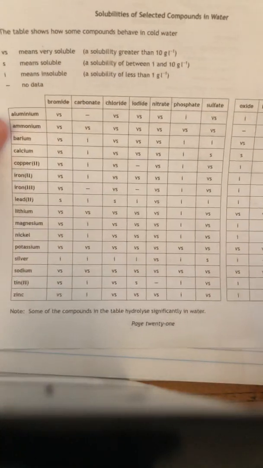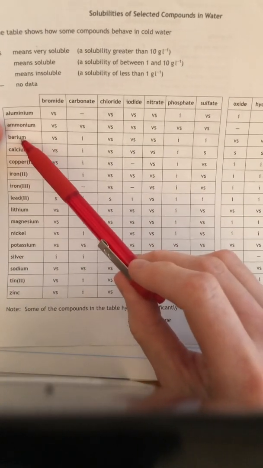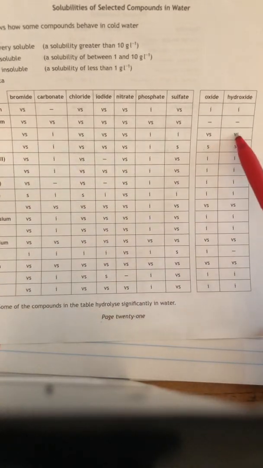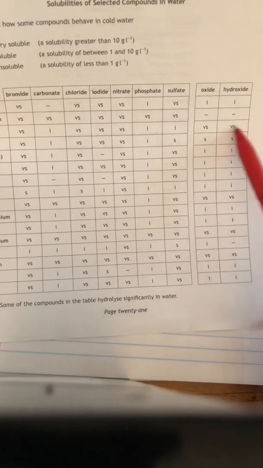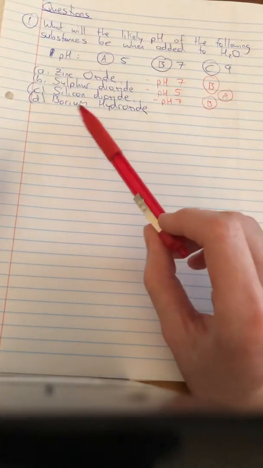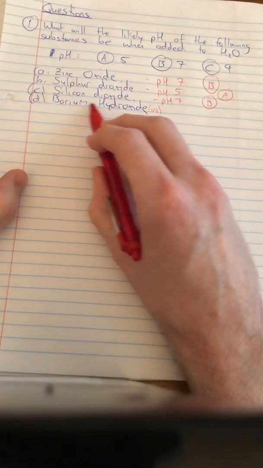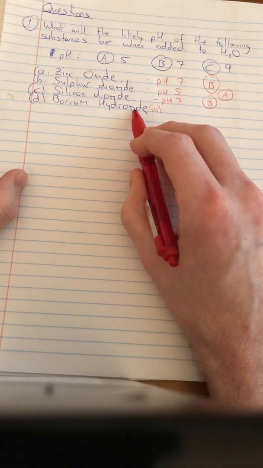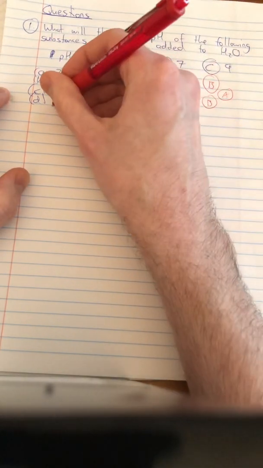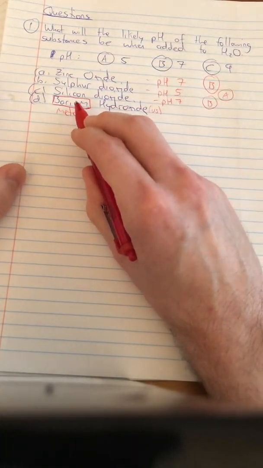And then barium hydroxide, that's a metal hydroxide, so we can find this in our data booklets. Barium hydroxide is very soluble, so it's going to dissolve in water. Because barium is a metal, in group 2, you would need to use the data booklet for that.